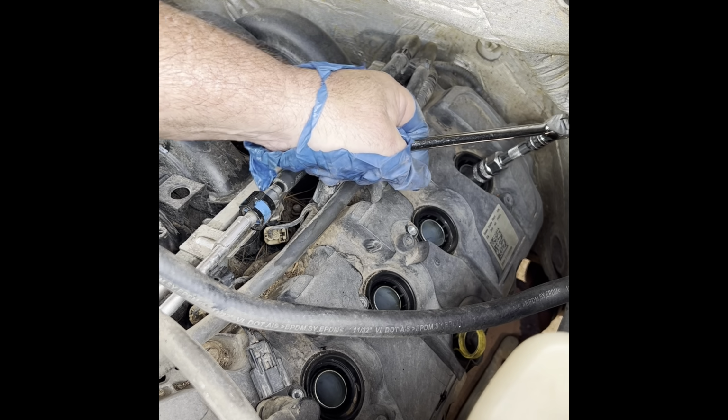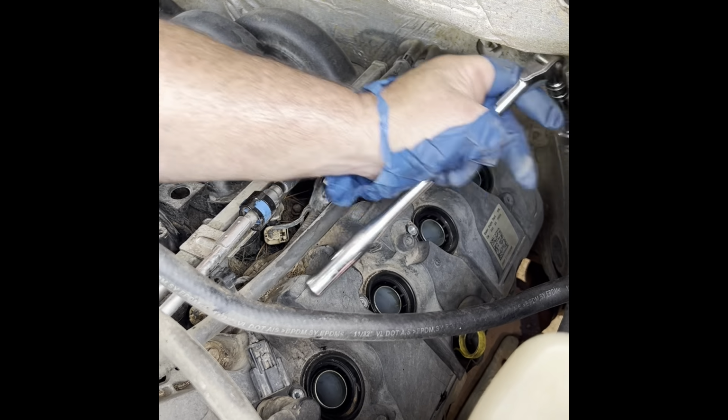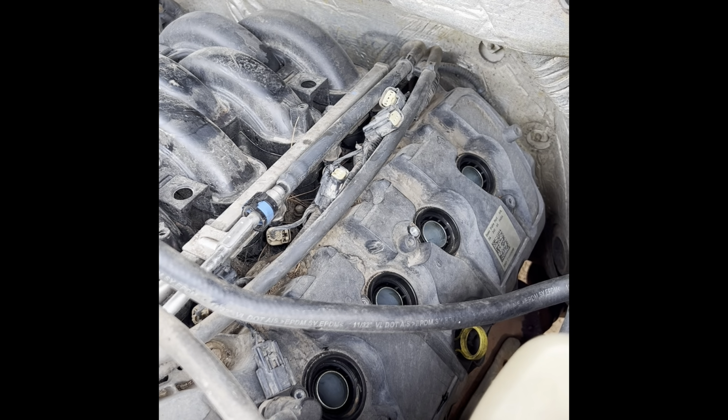It's pretty much the same way you do any of the Triton V8s, 5.4, 4.6. Triton V8s are sunk down in the head like that too on these Fords. Let me get my blower. I'll show you tip number 3.